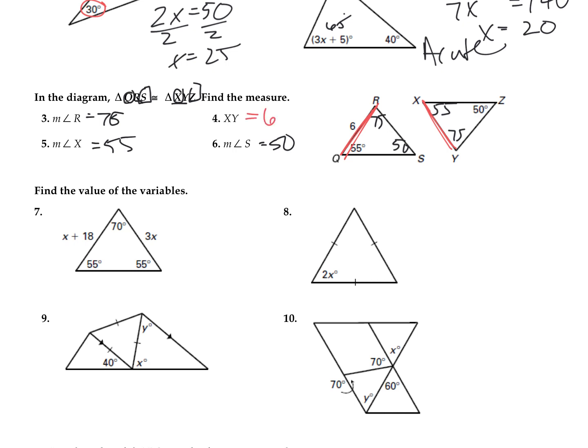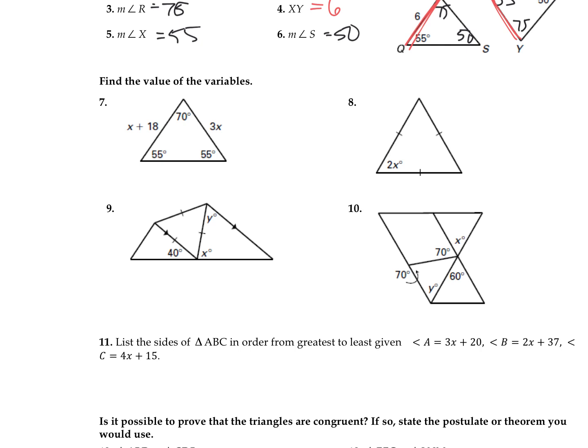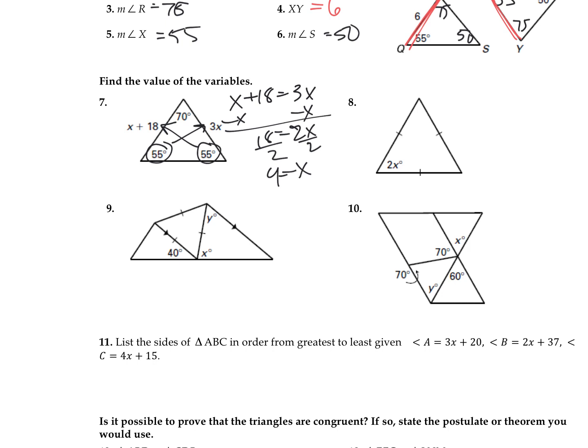So remember, using our congruent statement is the best way to determine what parts are the same. Now, when I look at number 7, for example, they don't tell me directly what parts are the same, but they do tell me that these angles are the same. So I know that these two pieces have to be equal to each other. Anytime you see equal angles or equal sides, that means the opposites are also equal. So I get 18 equals 2x, divide both sides by 2, I get x equals 9.